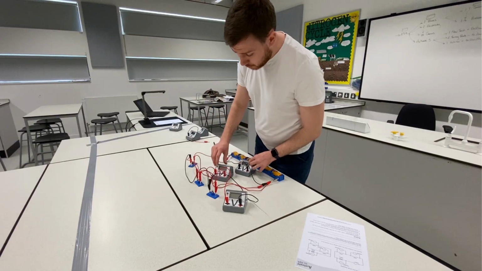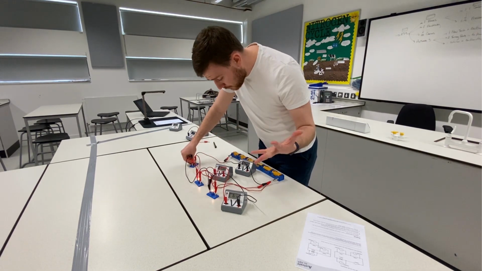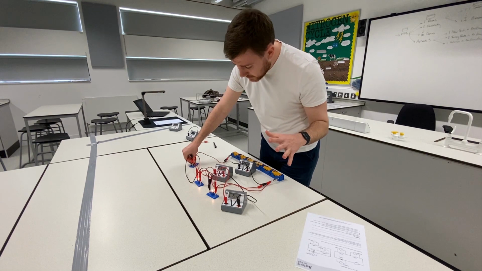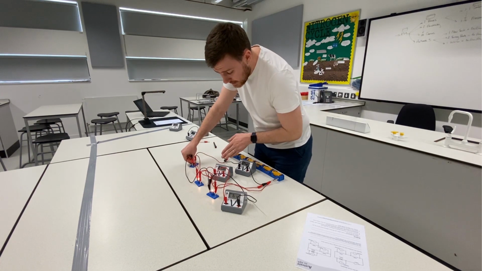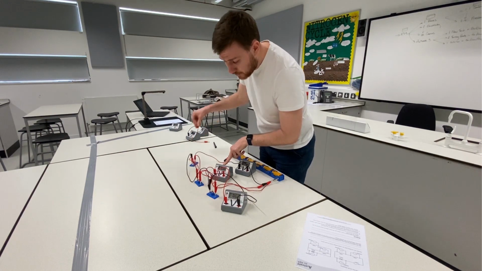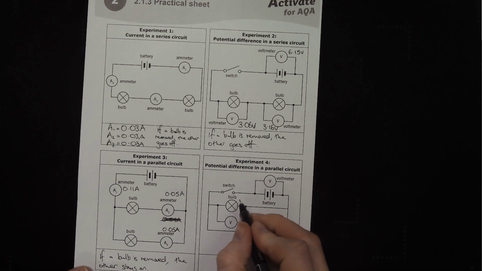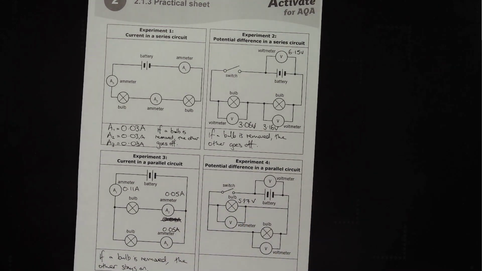Okay, I'm going to turn my voltmeters on. I'm going to close my switch, and bang, they both light up. Now I'm just going to wait for them to settle. I'm going to try and hold the switch closed as carefully as I can. 5.97. The first one, 7 volts.